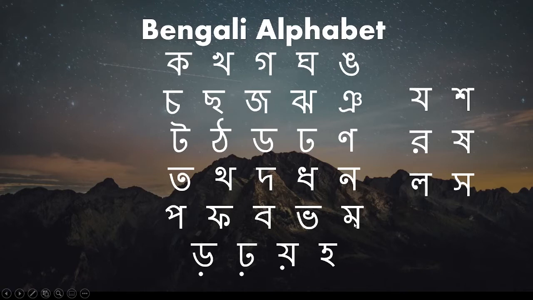So underneath this row is some extra consonants which are dotted, which is ro, rho, yo, and ho. And then out to the side we have jo, sho, ro, sho, lo, and so.